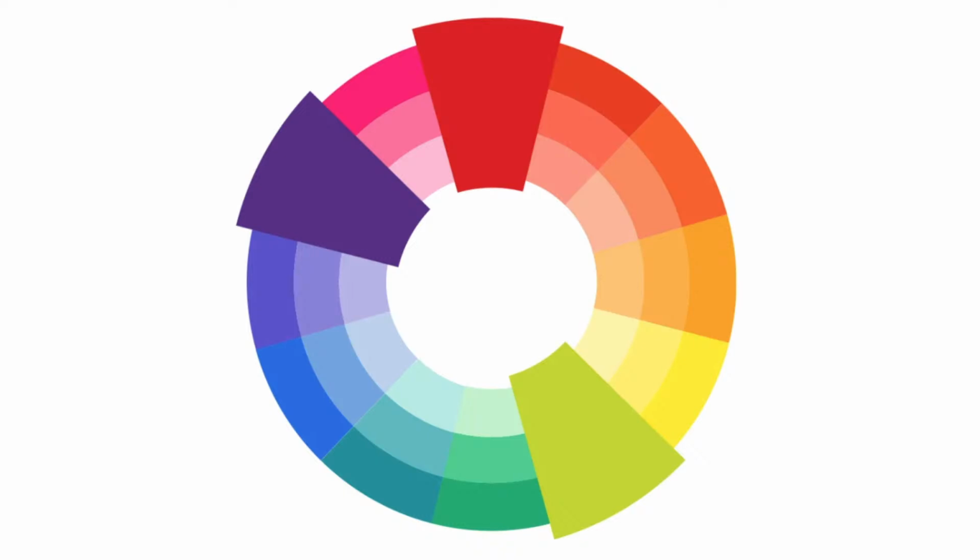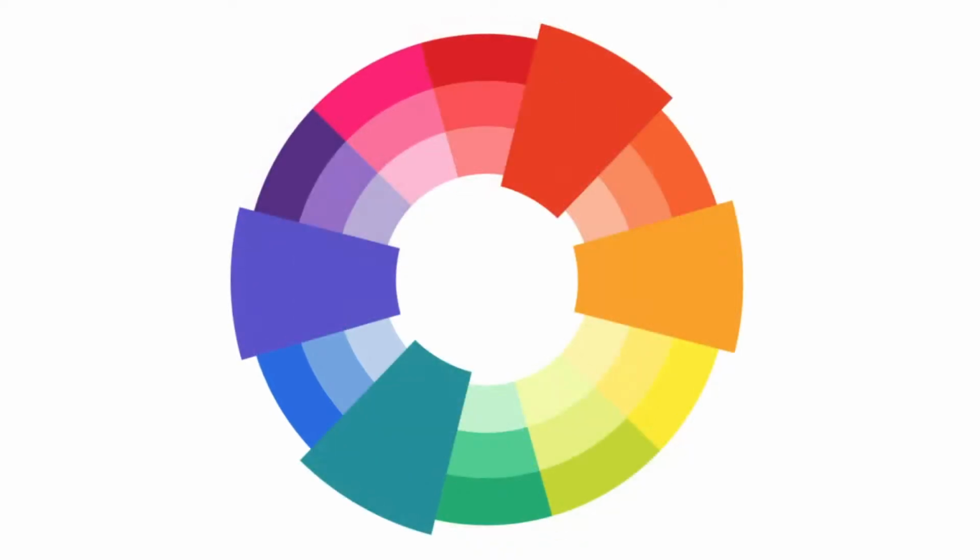So that's the 3 different ways of doing 4 colors. And then there's another version which is kind of similar, again using 4 colors, but it's like a complementary method where they're split from either side of your complementary colors opposite each other.